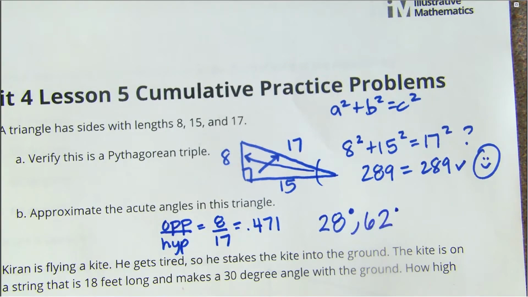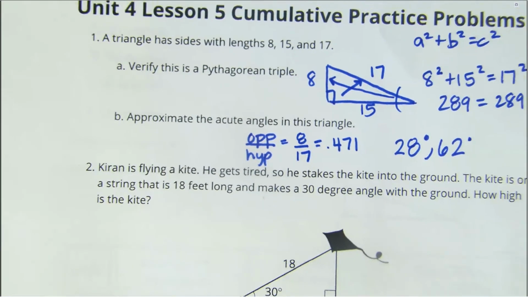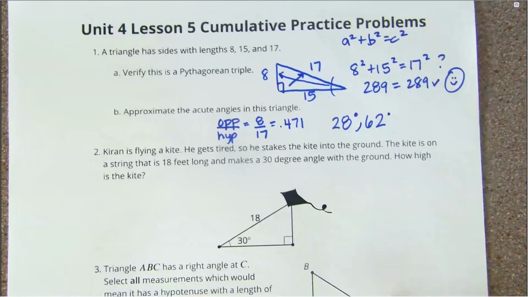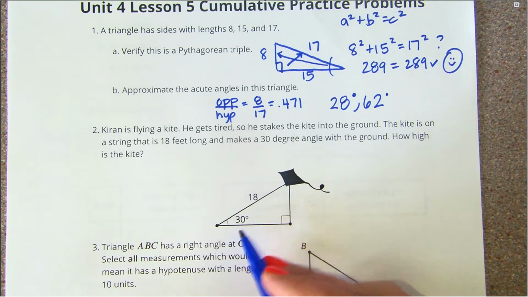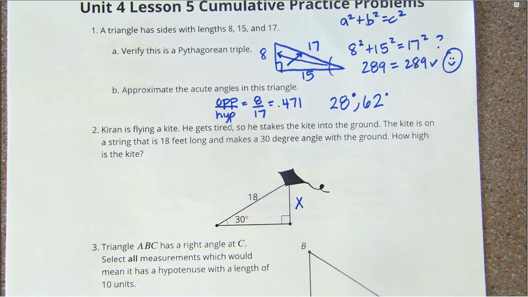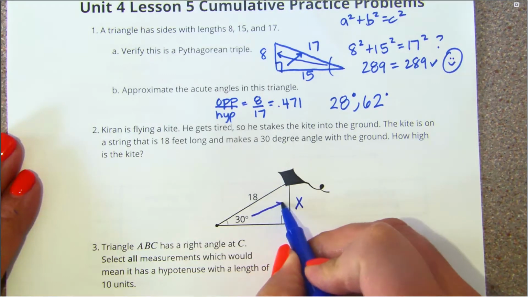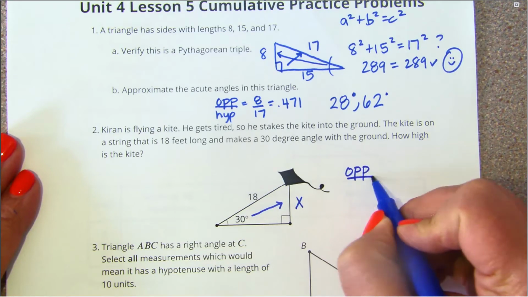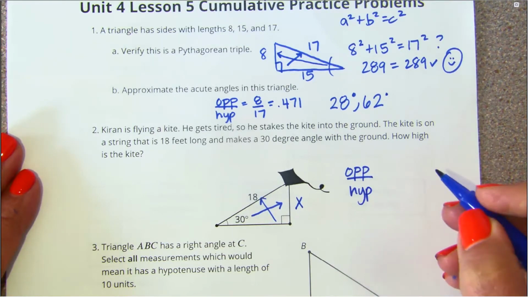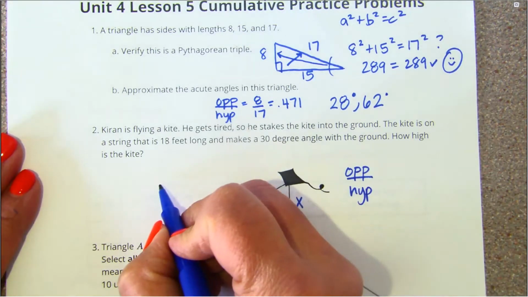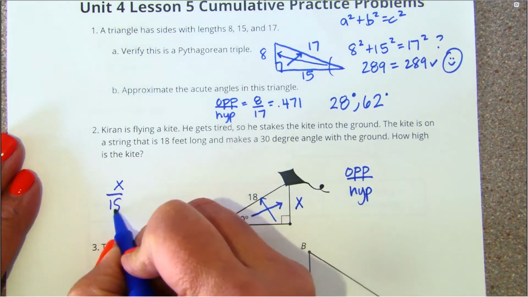Okay. All right. Kieran is flying a kite. He gets tired, so he stakes his kite to the ground. The kite is on a string that is 18 feet long and makes a 30-degree angle with the ground. How high is the kite? How high is this? So what do I have? That's my opposite. And then I have my hypotenuse. I don't know my opposite, right? So I'm going to set up an equation: x over, and I do know the hypotenuse.